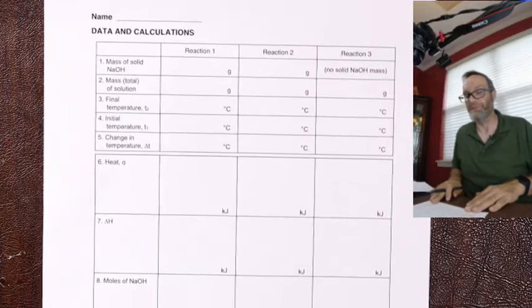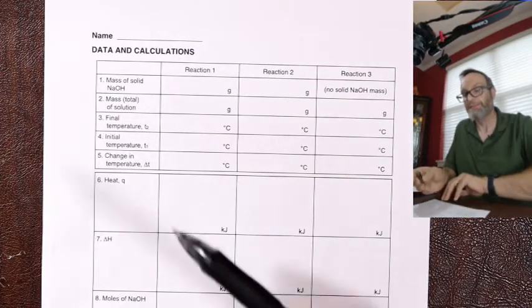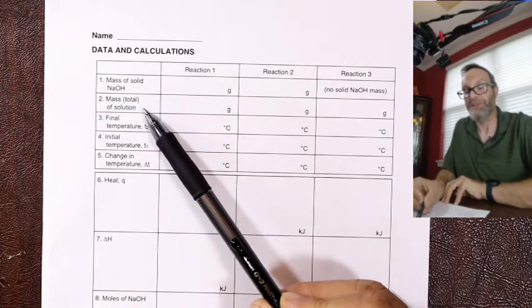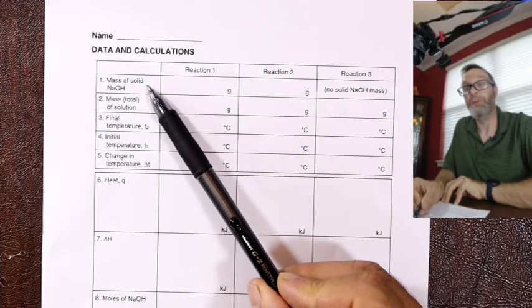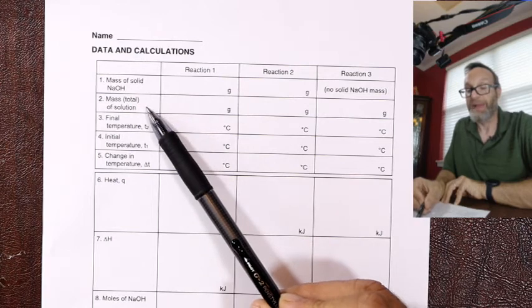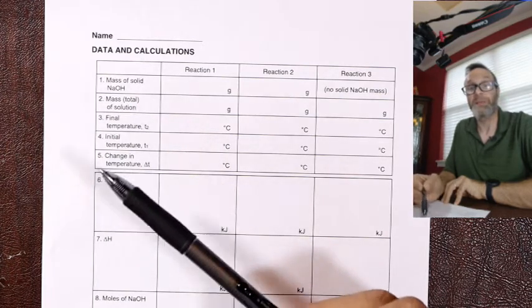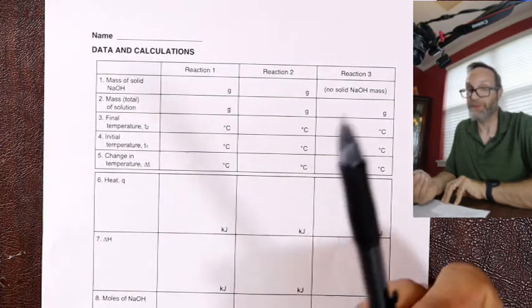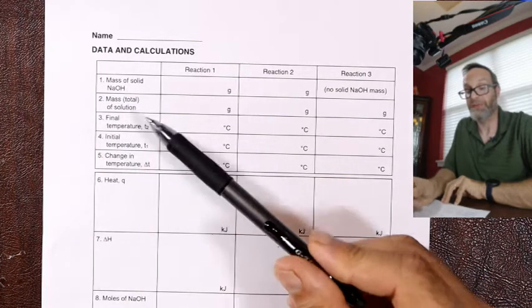All right, so if we just look through this data sheet real quick, you've got masses of reactants, masses of solutions. So this gives us moles of a reactant, the limiting reactant. That's just like the one in the packet. Mass of solution: remember the m in Q equals Cp m delta T, that's the mass of solution, so you need that.